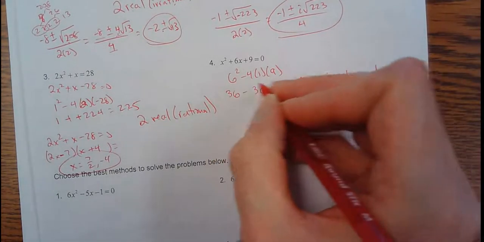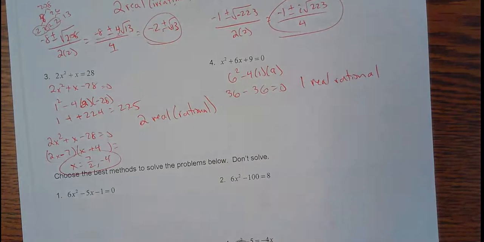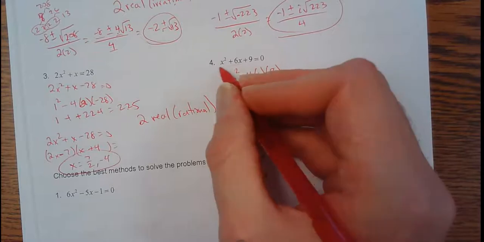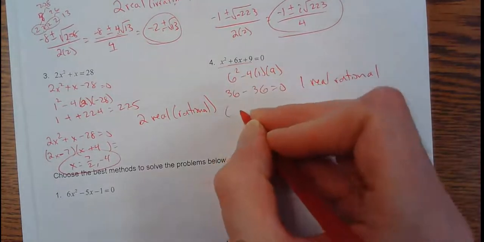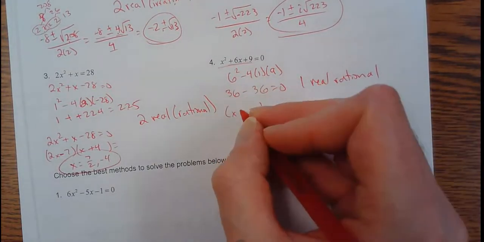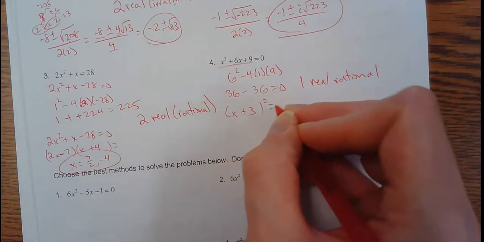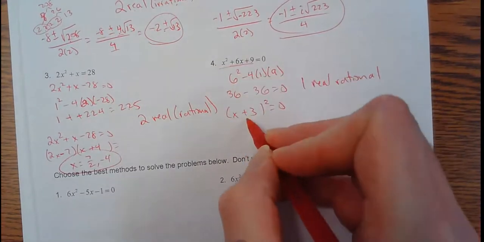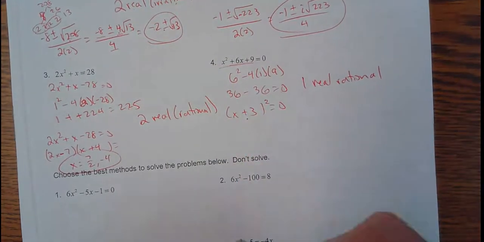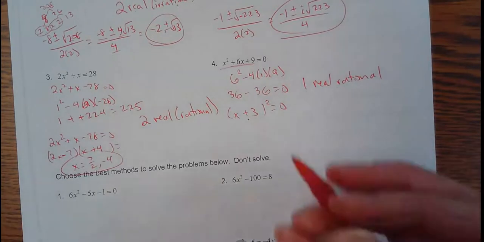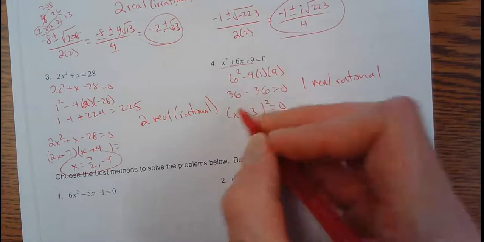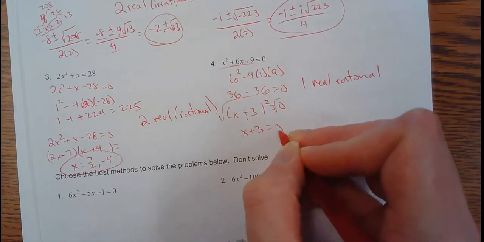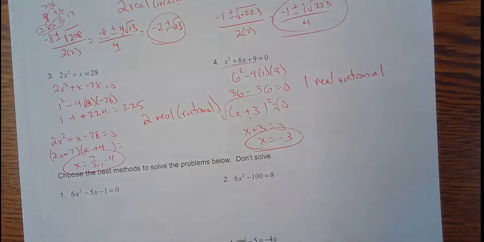So this one here, you could actually do square roots, which would probably be easiest, because if this is true, that means this is a perfect square trinomial. So this would be x plus 3 squared. You think of it as completing the square too. Now, if you did factoring, you get the same thing, x plus 3 times x plus 3. If you did quadratic formula, you got the same answer. So it's not that you have to do square roots on this one, but with square roots, you get x plus 3 equals 0, so x equals negative 3.